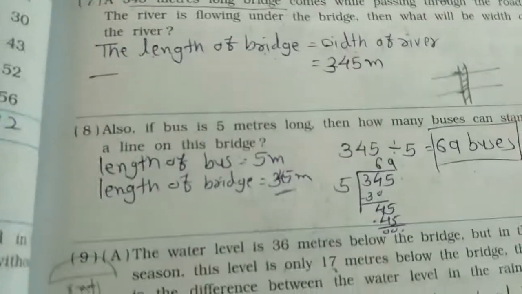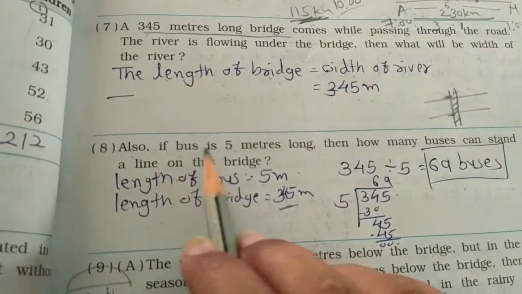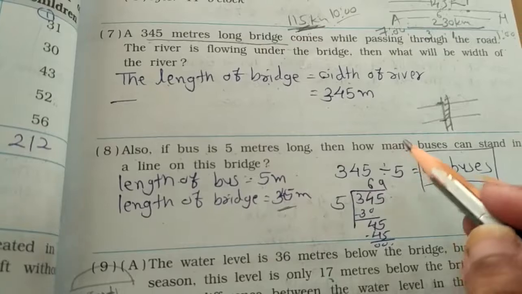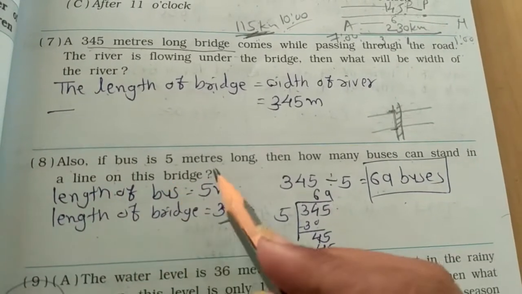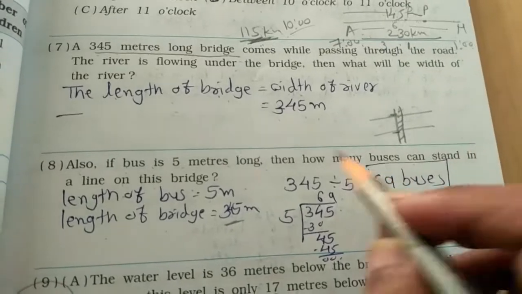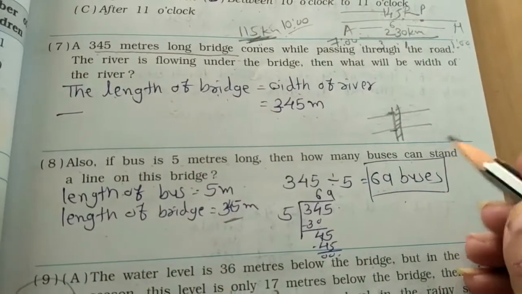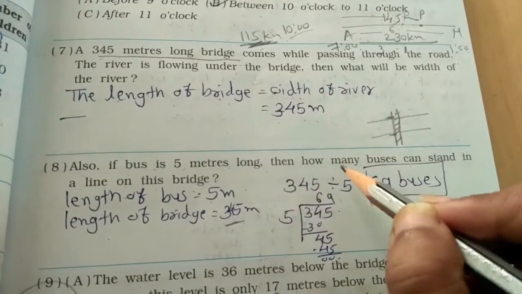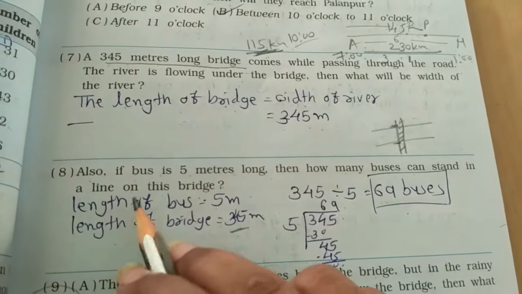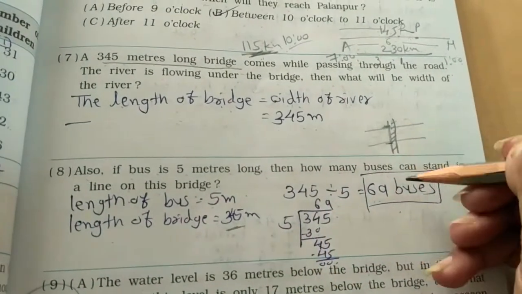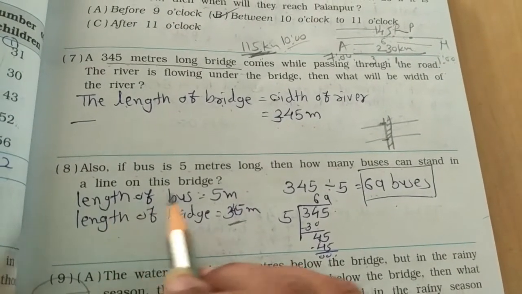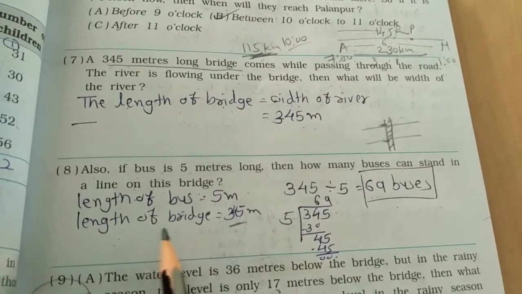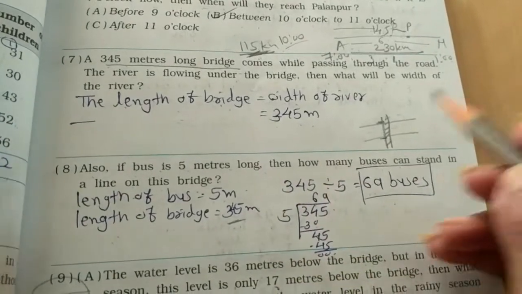Now number 8. Also, if bus is 5 meter long, then how many buses can stand in a line on this bridge? तो ये bus है वो 5 मीटर लंबी है. So then how many buses can stand in a line in this bridge? तो ये bridge पे कितनी buses खड़ी रह सकती है? तो first of all we'll mention the length of the bus is this and the length of the bridge is this.